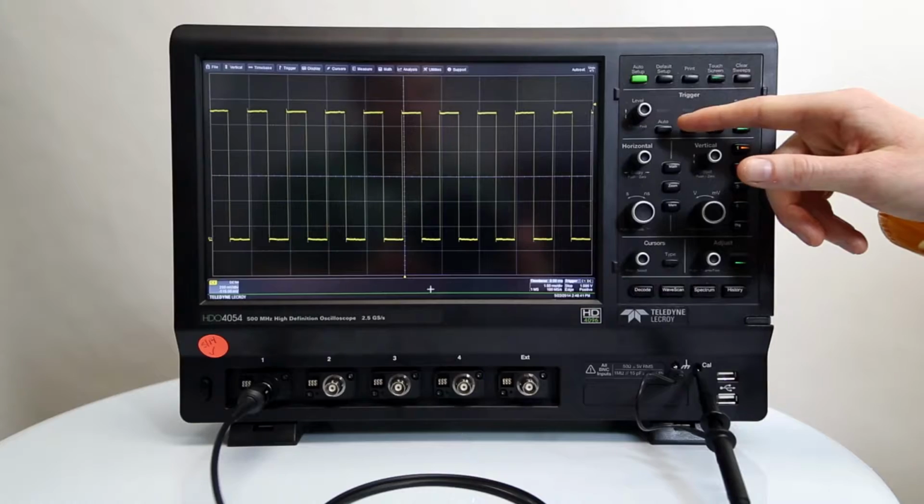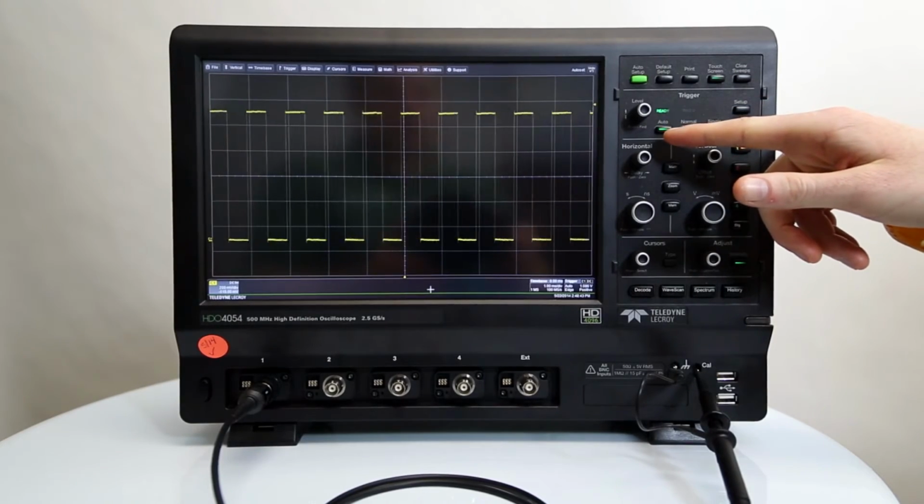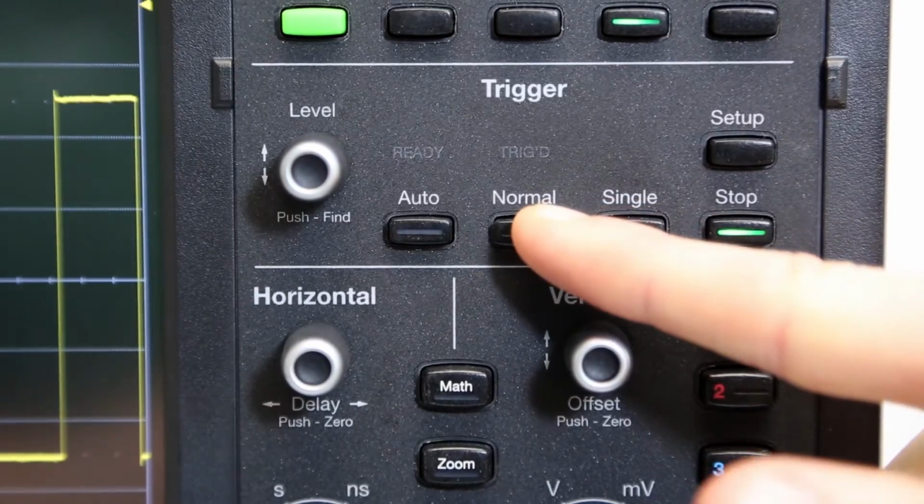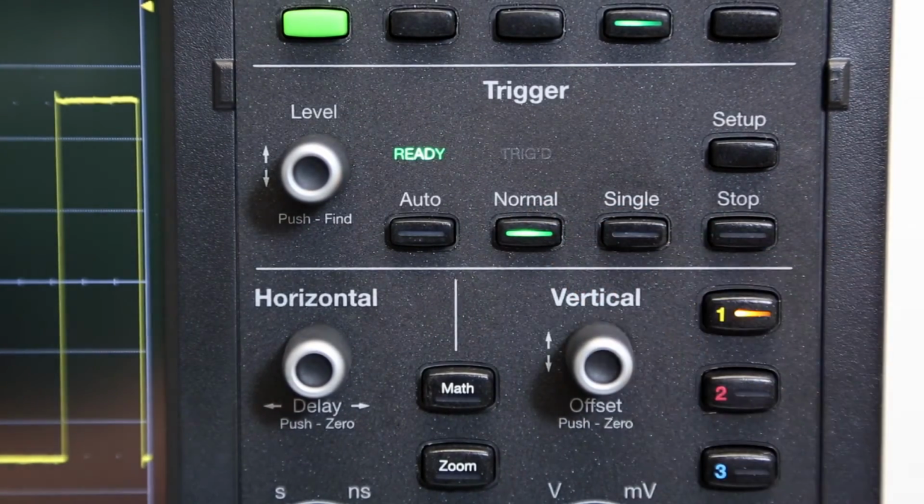The auto button sets the trigger mode to auto, which triggers the oscilloscope after a timeout, even if the trigger conditions are not met. The normal button sets the trigger mode to normal. Normal mode triggers the oscilloscope each time a signal is present that meets the trigger conditions.